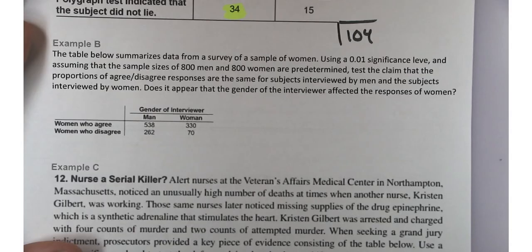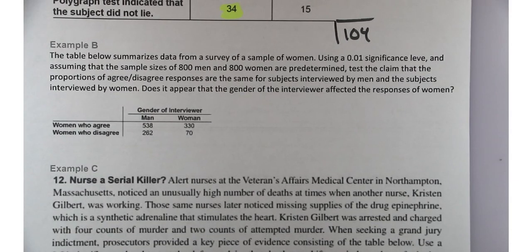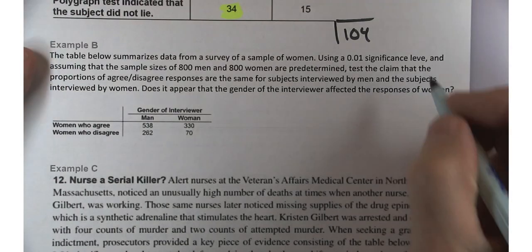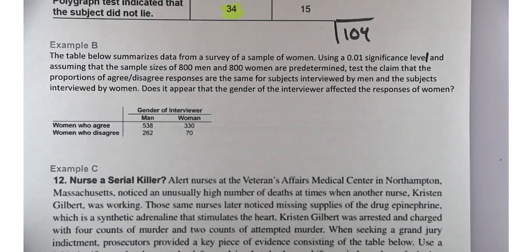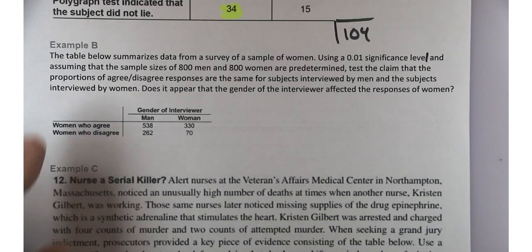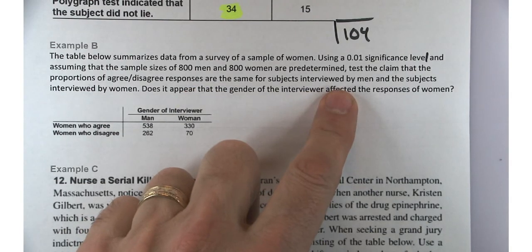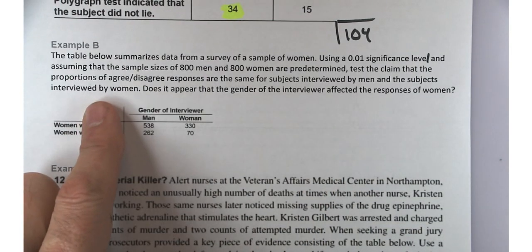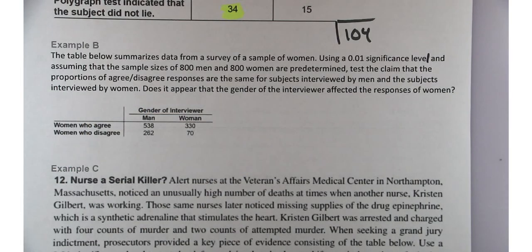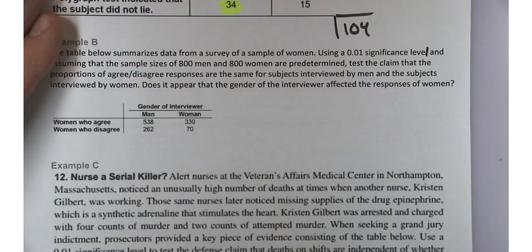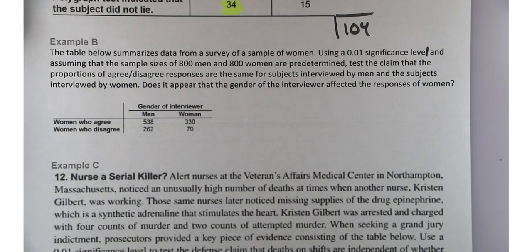The table below summarizes data from a survey of men and women. Using a 1% significance level and assuming that the sample sizes of 800 men and 800 women are predetermined, test the claim that the proportion of agree-disagree responses are the same for subjects interviewed by men and subjects interviewed by women. Does it appear that gender of the interviewer affected the responses of women? That's kind of like a follow-up here. Right now, what we want to look for is, is there an association, or are these two variables independent?